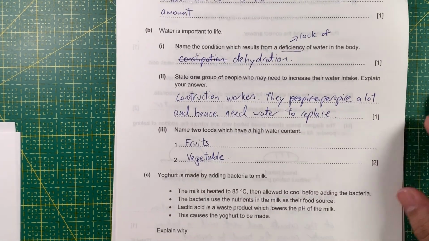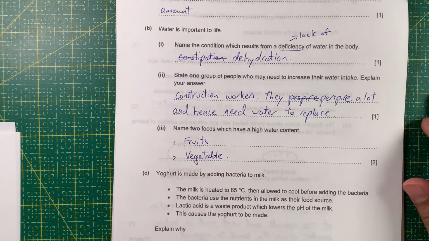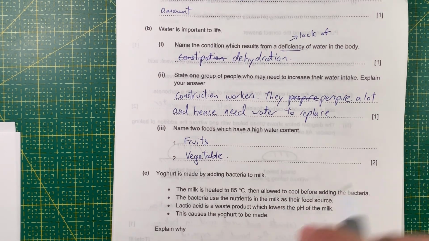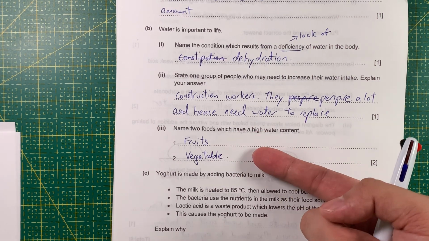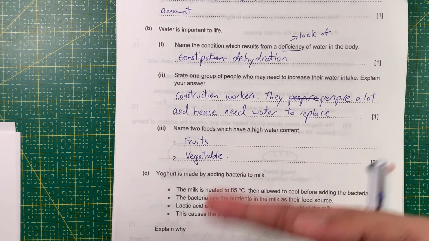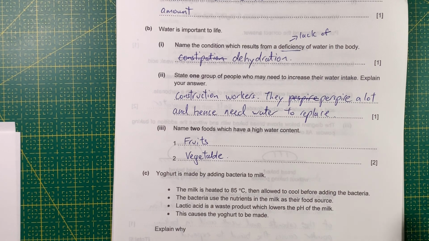Next up, name two foods that have a high water content. You just need to name two different foods. Meaning, what am I trying to say here? You cannot say watermelon and honeydew, for example. You have to name two different categories of food.